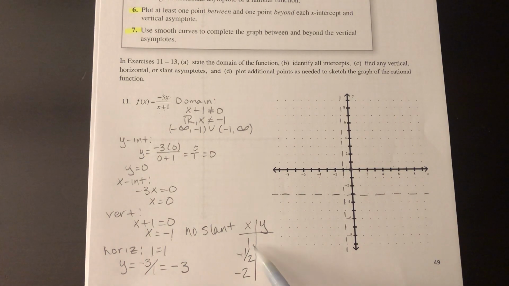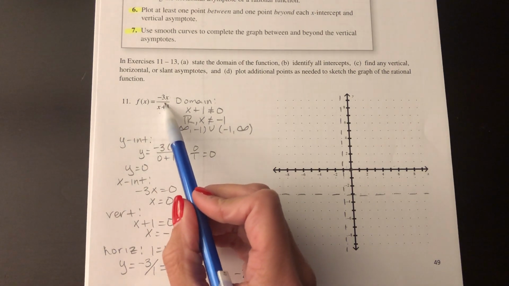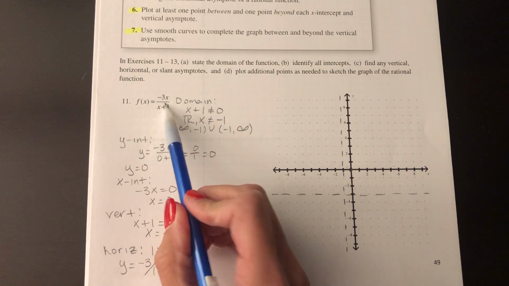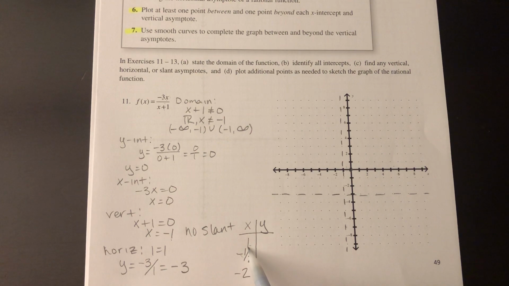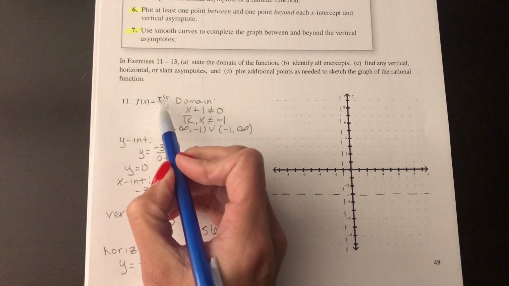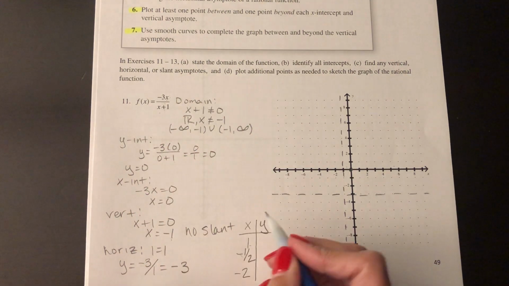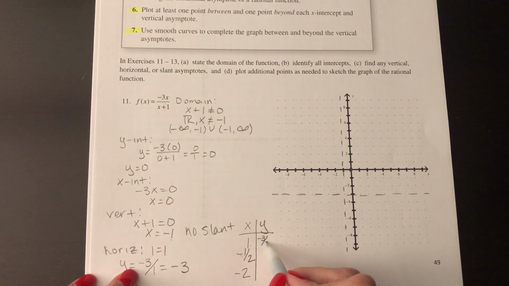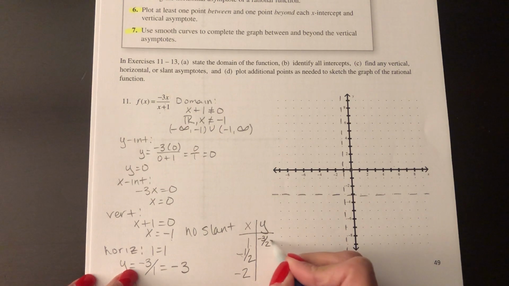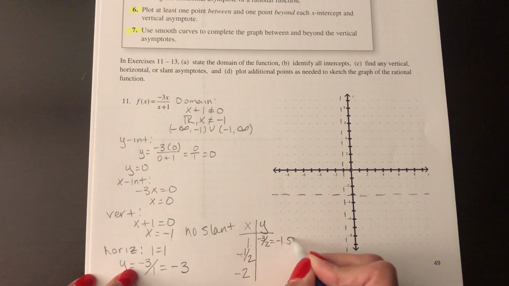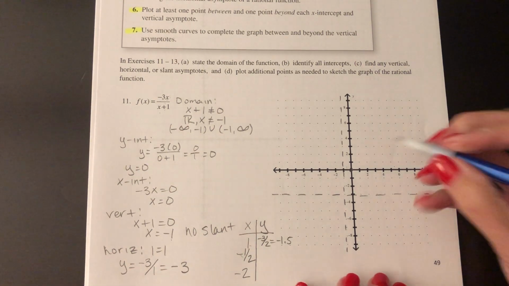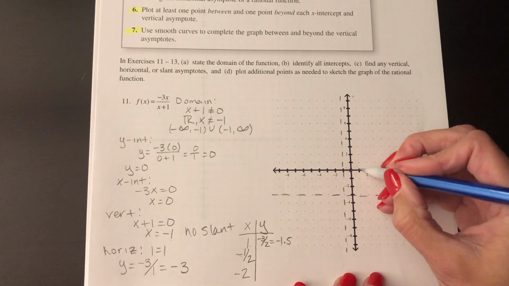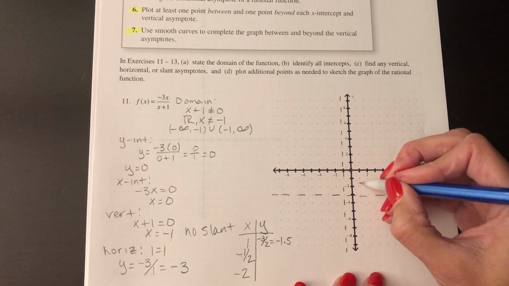So I'm going to take these numbers and plug them into our original equation here. So in other words, if I'm plugging in 1, I'm going to do -3 times 1 is -3 over 1 plus 1 is 2. So -1.5. So I'm going to plot that point, (1, -1.5).